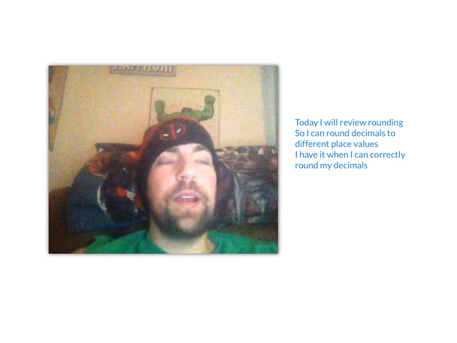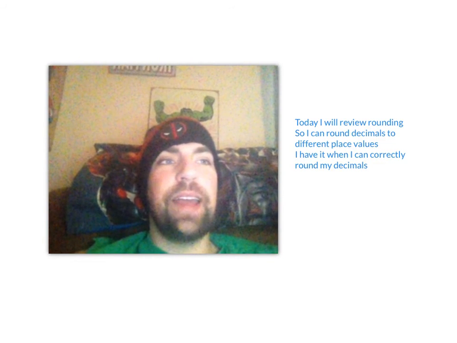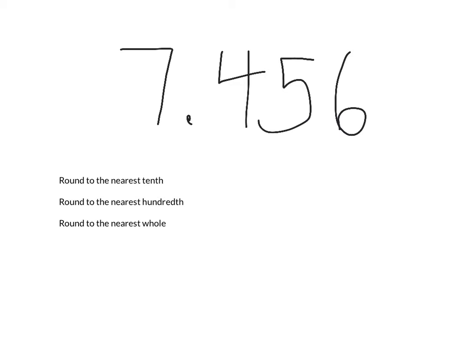Today I will review rounding so I can round decimals to different place values, and I have it when I can correctly round my decimal. So here we have 7 and 456 thousandths. I'm going to round each of these to the nearest place value that is indicated. So first I'll do tenth, hundredth, and then my nearest whole.